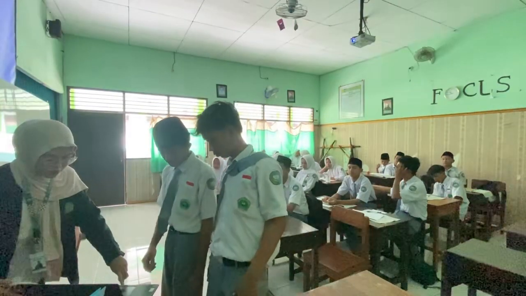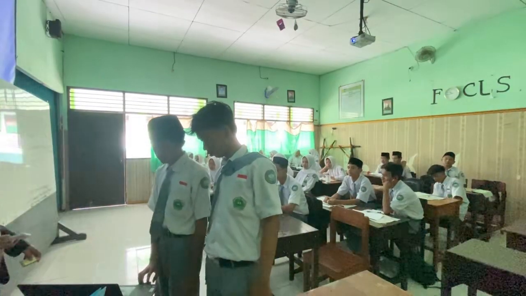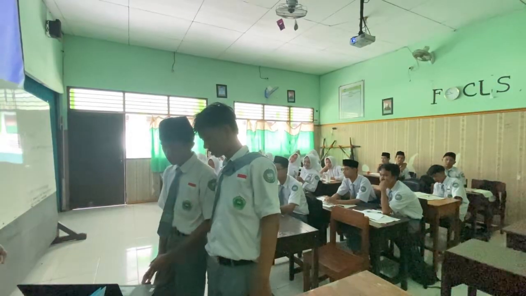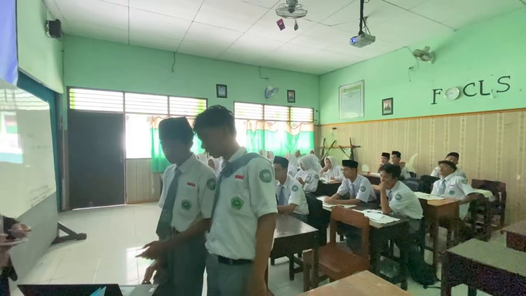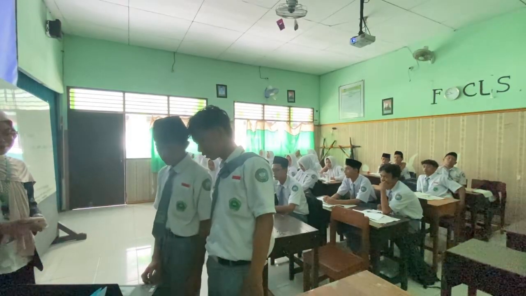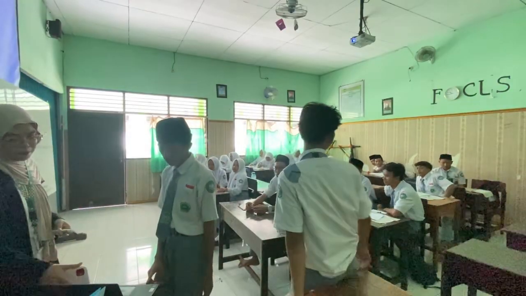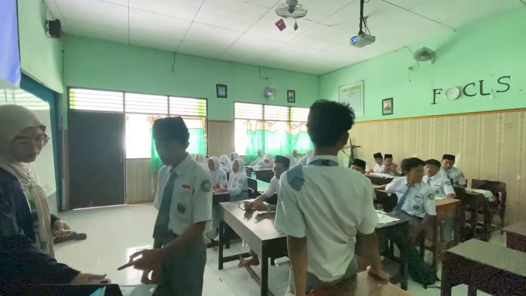First, I invite 2 students to come to the front of the class. One student spins the Wordwall wheel, and it randomly selects a question related to the material they have just learned. Then, the students answer the question orally. While they are answering, I observe their responses and assess their understanding of the lesson.